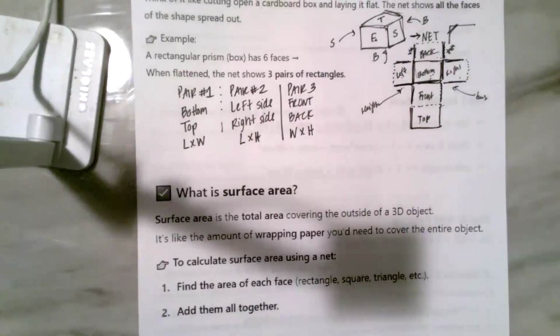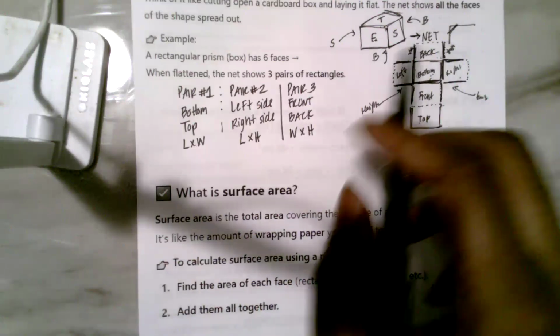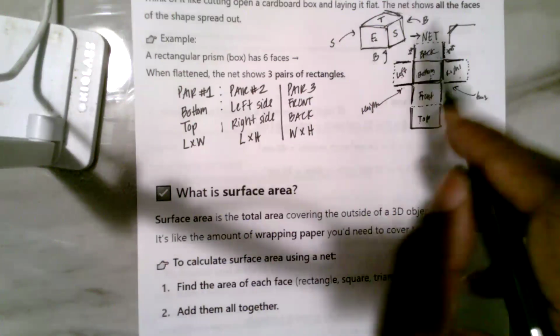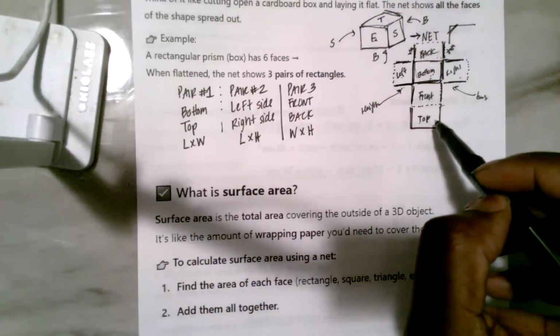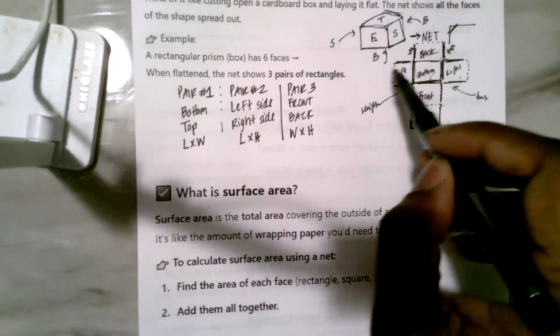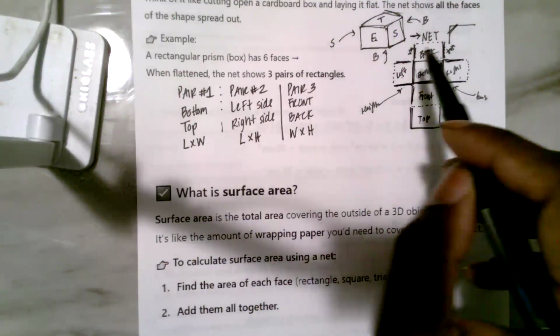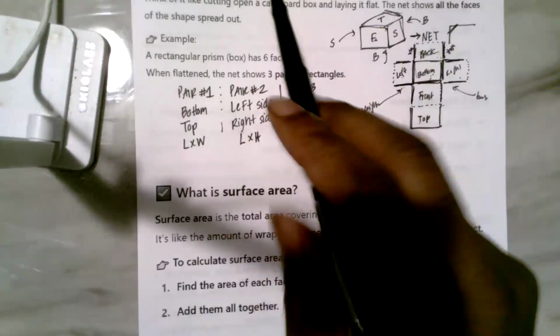Okay, so if you've ever wrapped a gift, right? When you wrap a gift, you don't just wrap one side of the gift, you wrap all of it. And what you're wrapping is the area of it. But since you're only wrapping 2 dimensions of each part, it's squared, right? Because you're not filling it, you're just wrapping the whole outside of the shape.